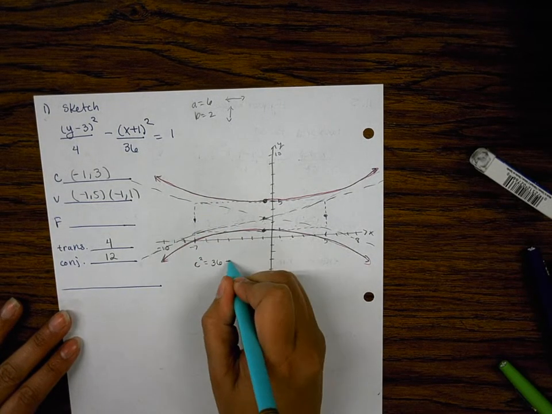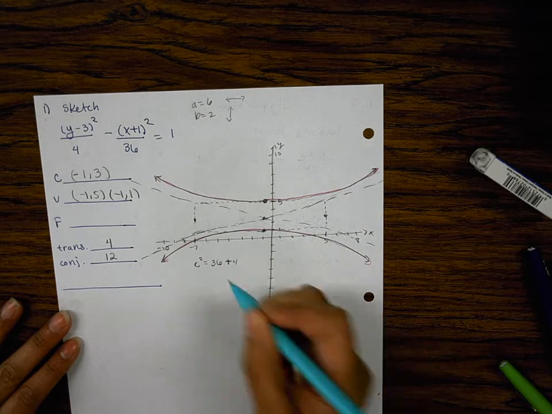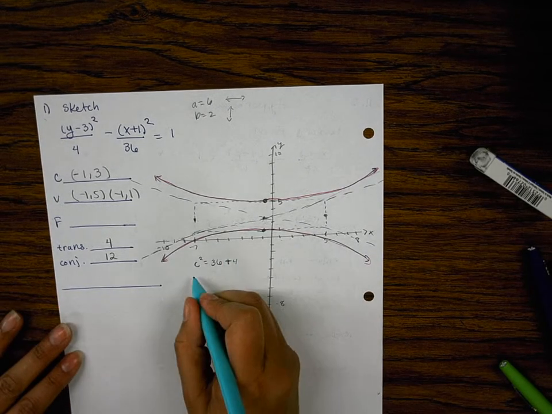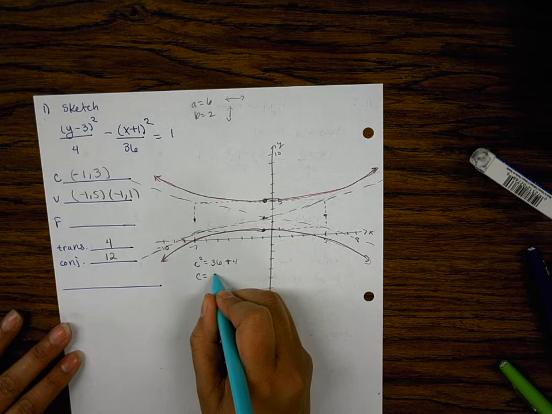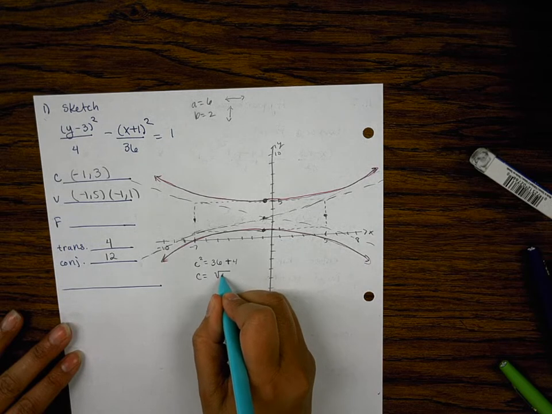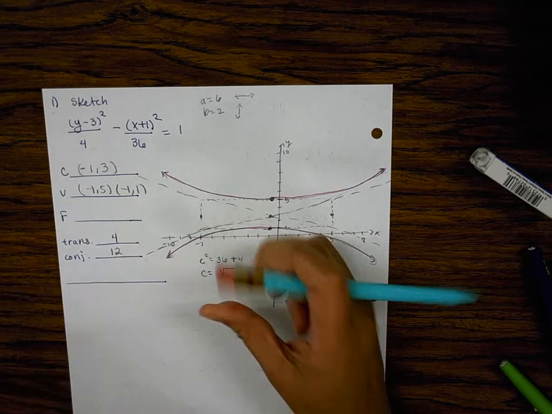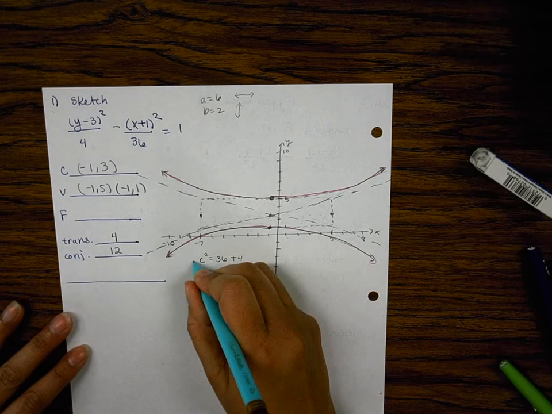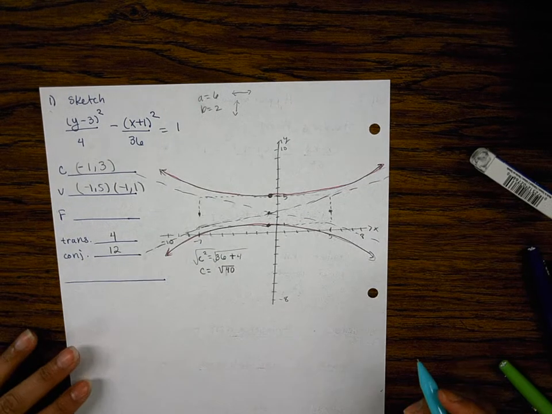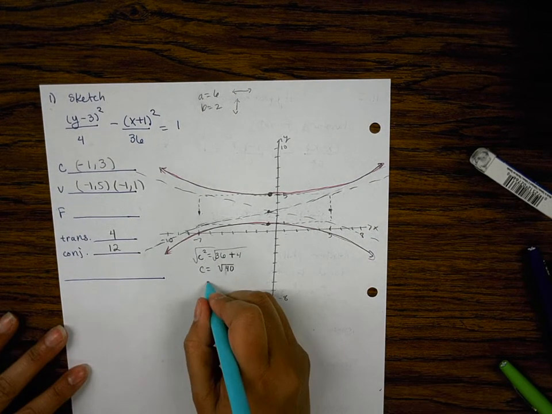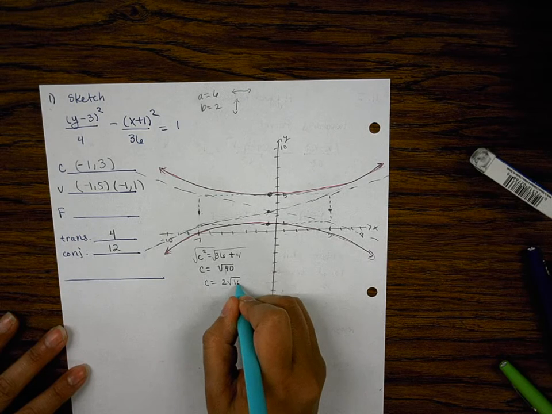36 plus 4. Because it's addition, you can do 4 plus 36. It doesn't matter. C equals the square root of 40, because I take the square root of both sides. C equals root 40. Break it down. C equals 2 root 10.